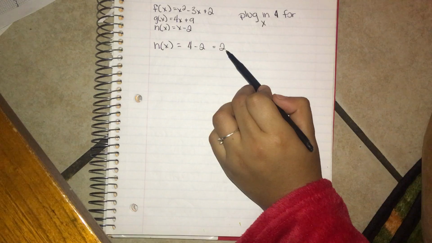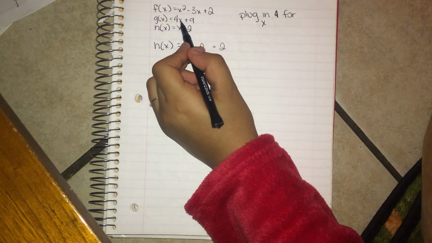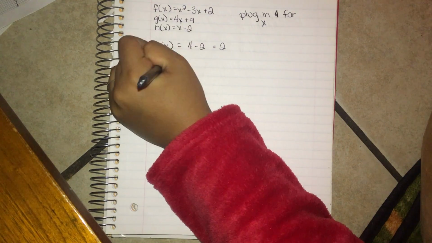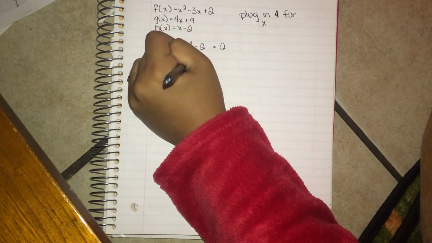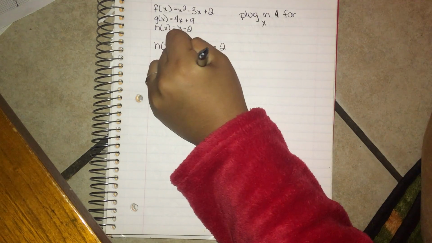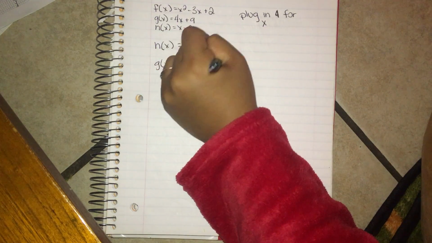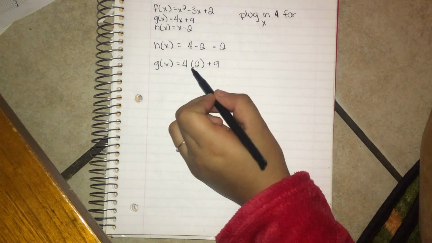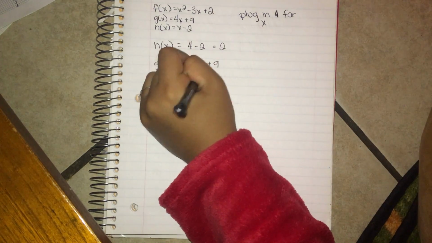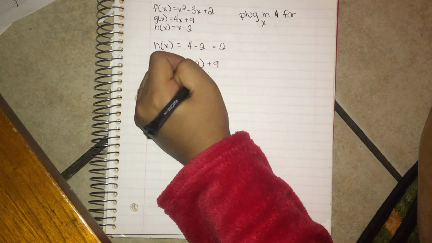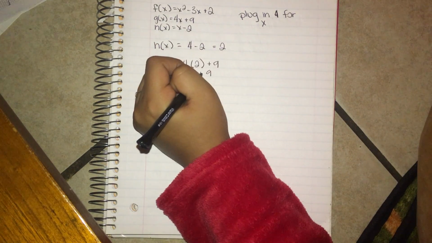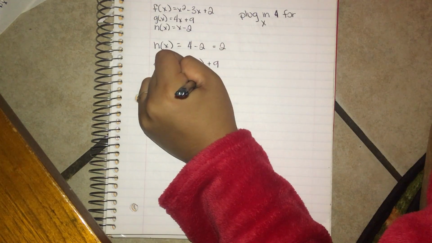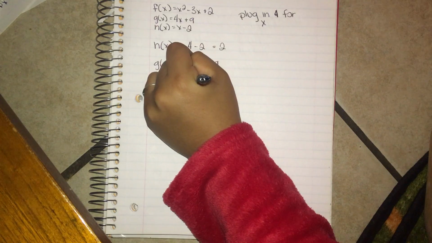And then this is what I'm going to plug into that x right there. So g of x equals 4 times 2 plus 9. So 4 times 2, 8, plus 9. That will give me 17.